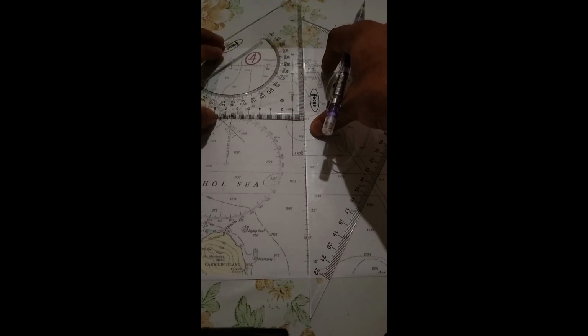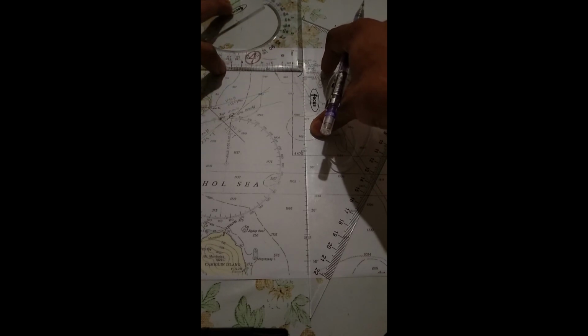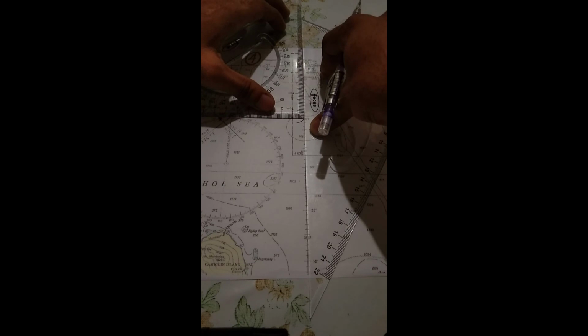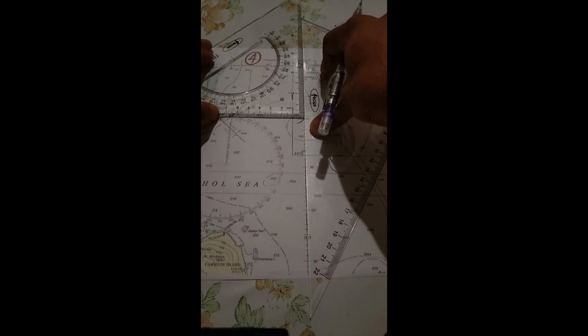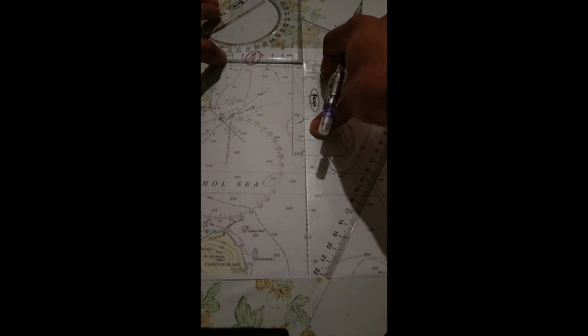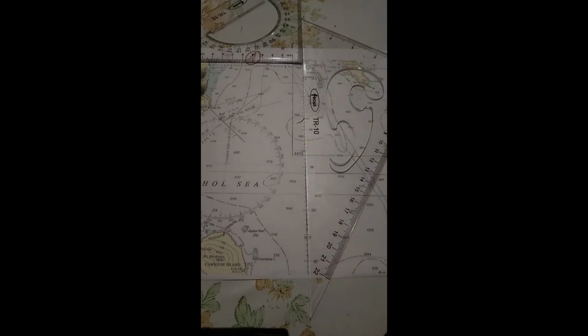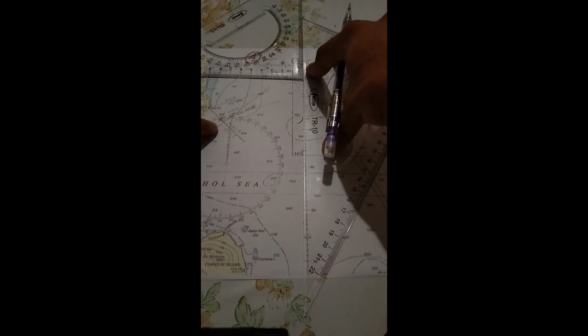Again, this one, it's about 124 degrees and 38. Again, we check this one, 124 degrees and 38.5 minutes. So that will be our latitude of our fixed position at 11:30.